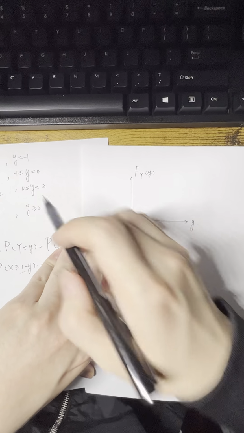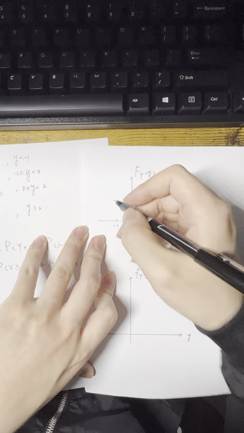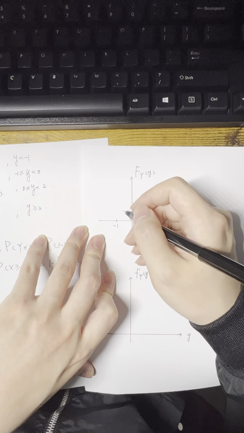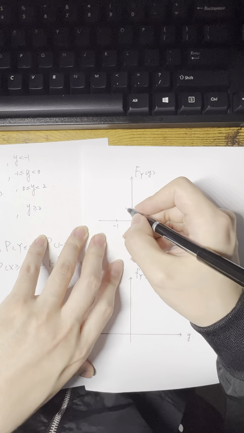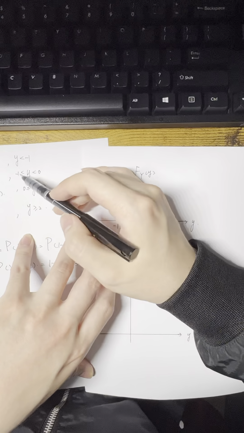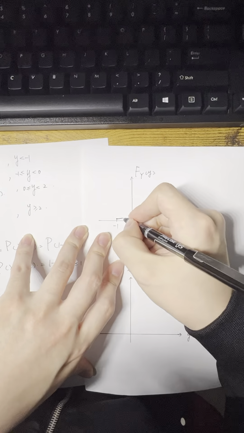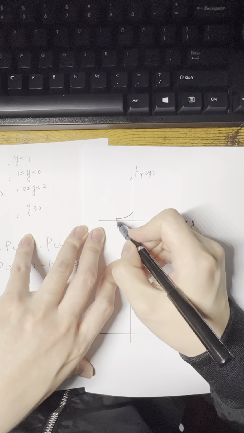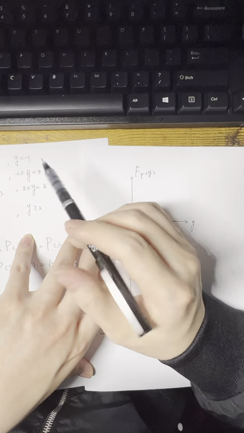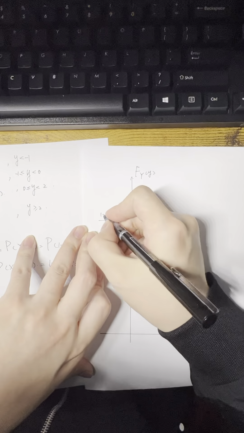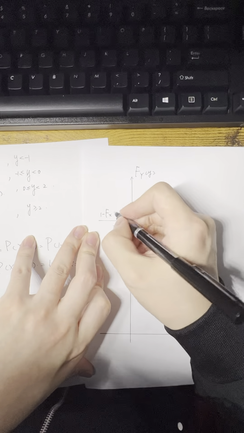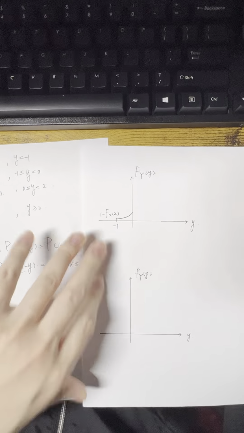When Y is between minus 1 and 0, it is 1 minus F_X(1 minus y). And when Y equals minus 1, its value is 1 minus F_X(2).